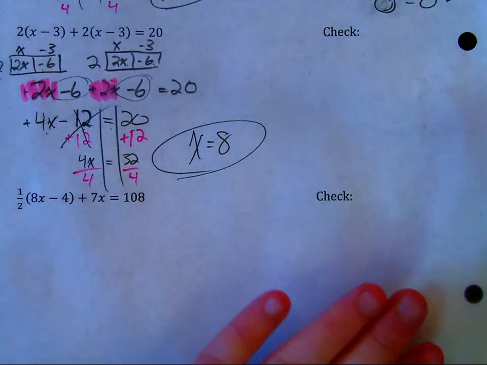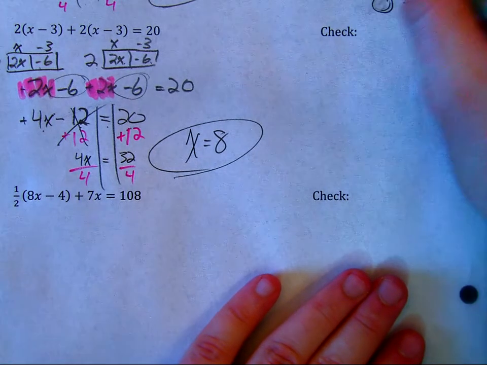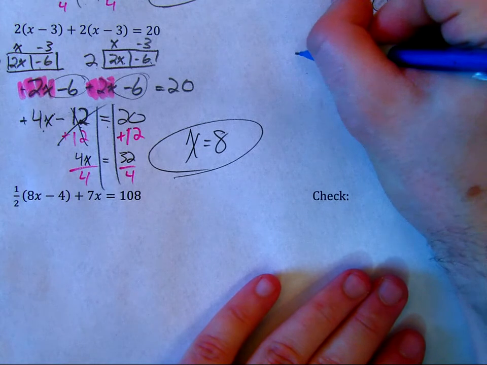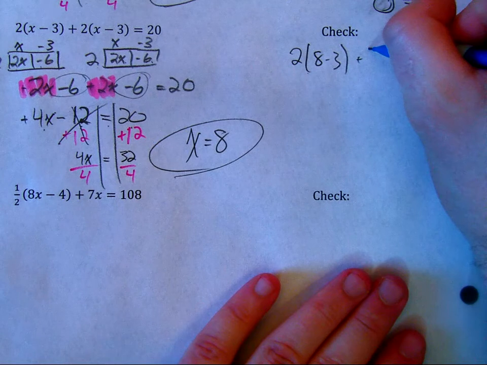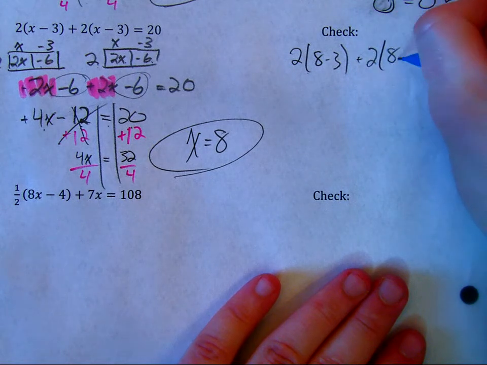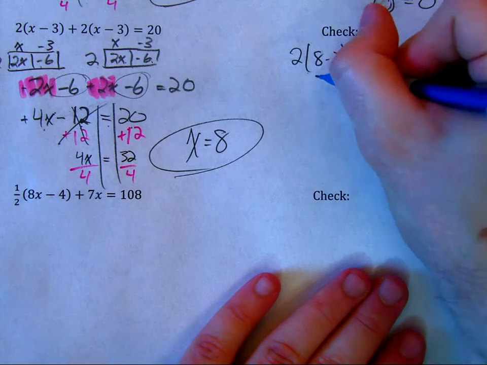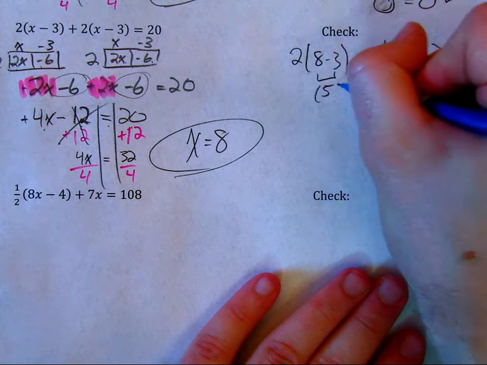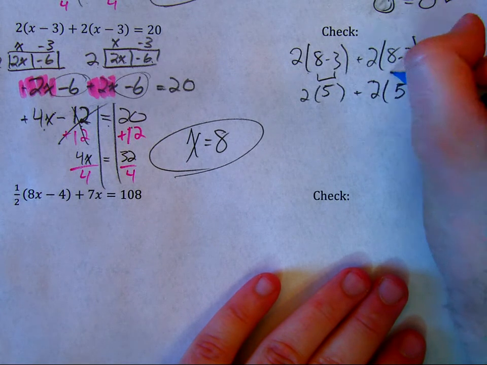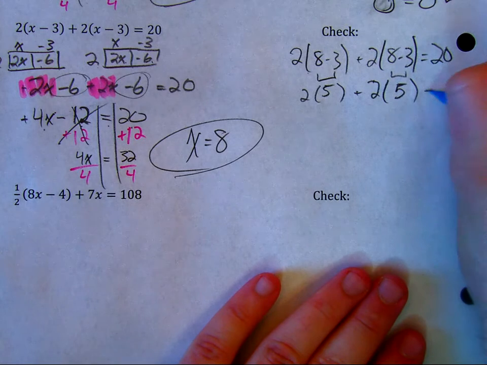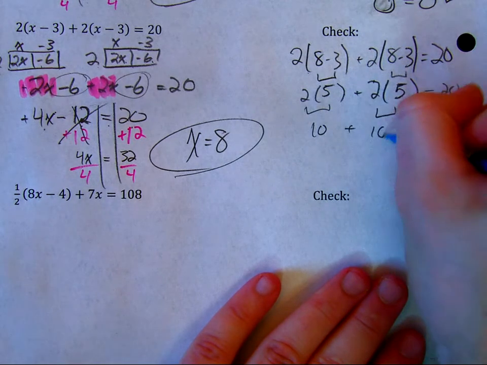Always check for yourself to be sure. So for x equals 8, we're going to have 2 times quantity 8 minus 3. And then same idea, 2 times 8 minus 3. Does that equal 20? So this is 5, and this is also 5. We're going to have 10 plus 10, which, you guessed it, is 20.